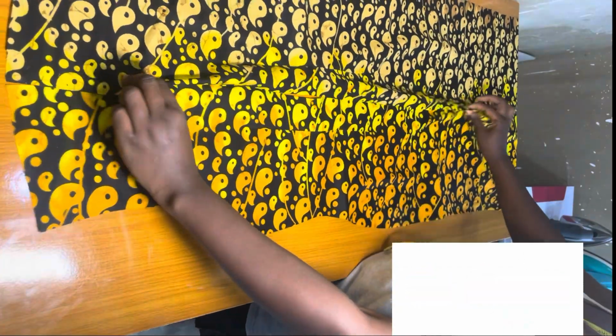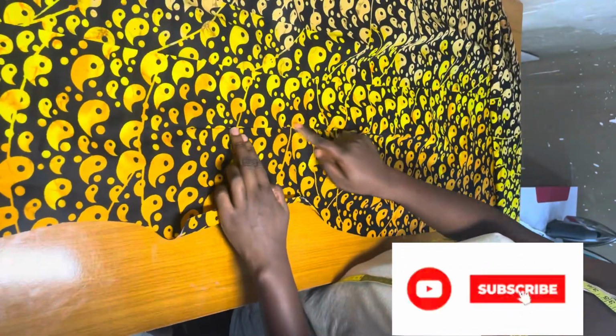So let me show you the back also. So this is the back now. I've gone ahead to take in my darts.